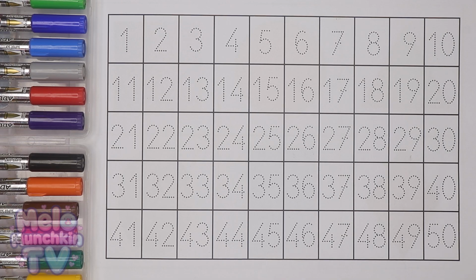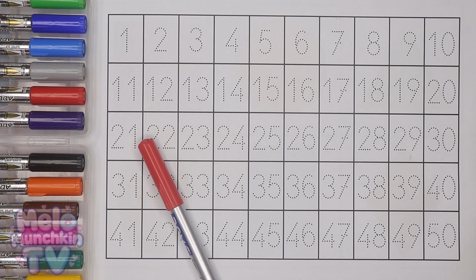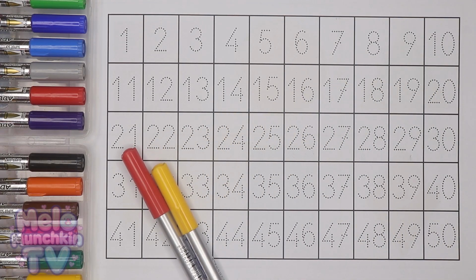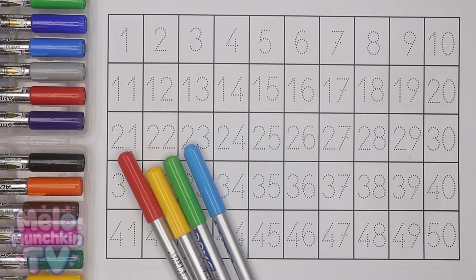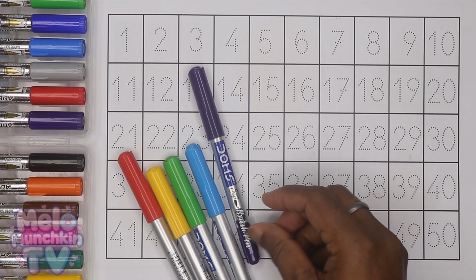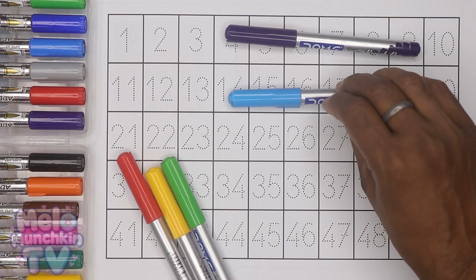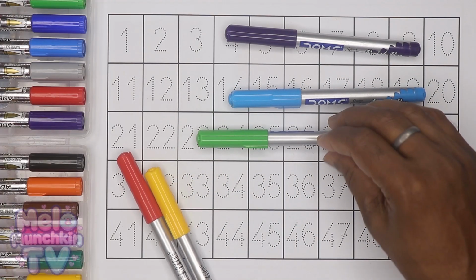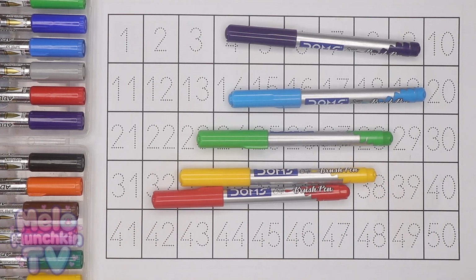So what are they? Let's select. First I'll use red color, yellow color, green color, blue color and purple color. So how many colors? Let's count. 1, 2, 3, 4 and 5. Okay, so let's start.